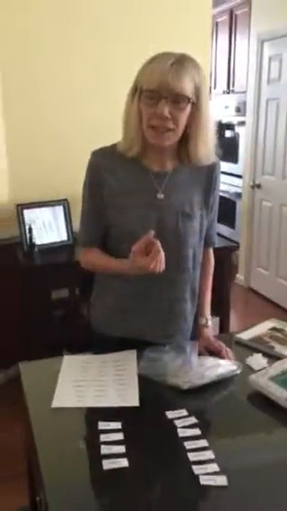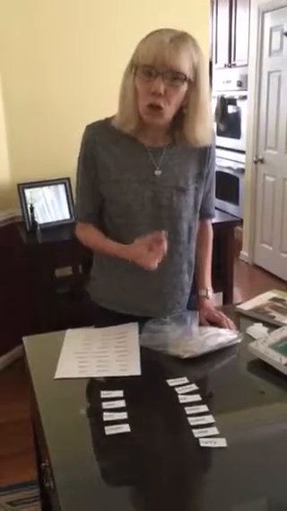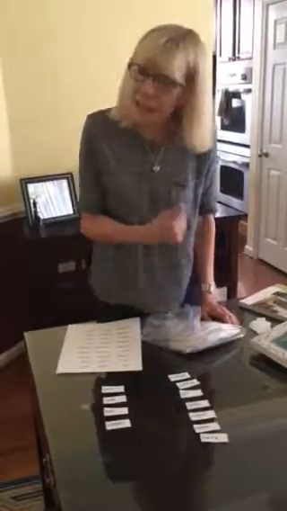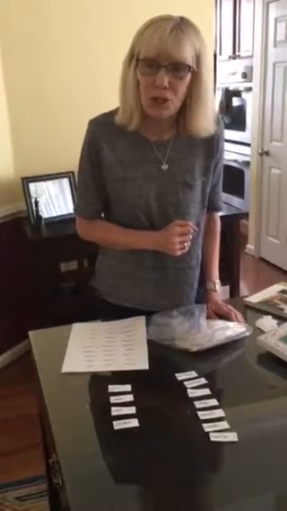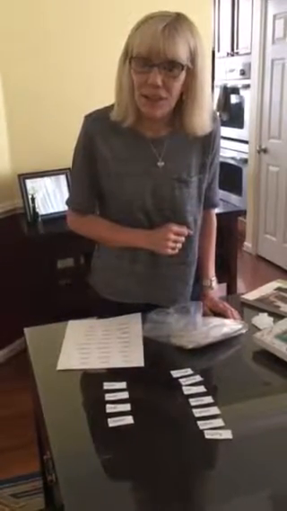This sets the stage for wonderful word study discoveries. And this is how we get children motivated about looking at words when they can make discoveries on their own.